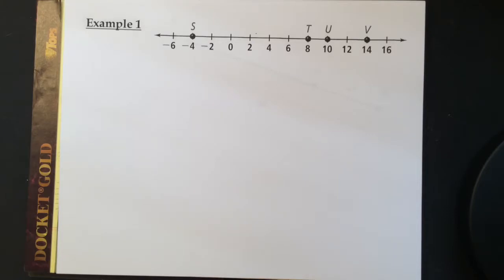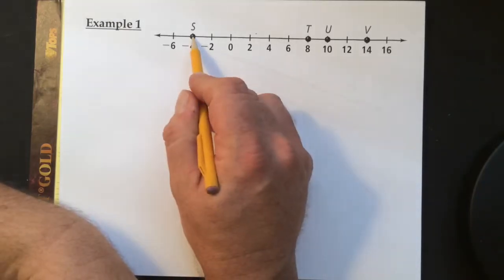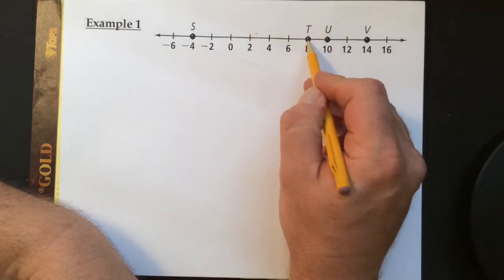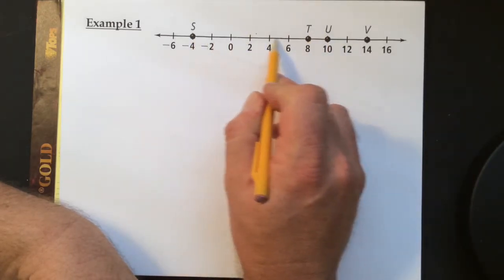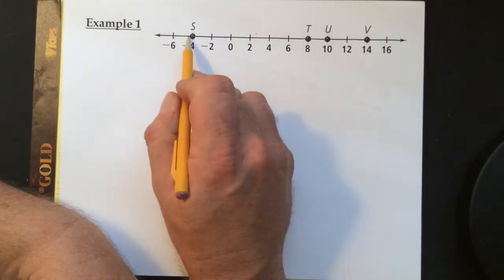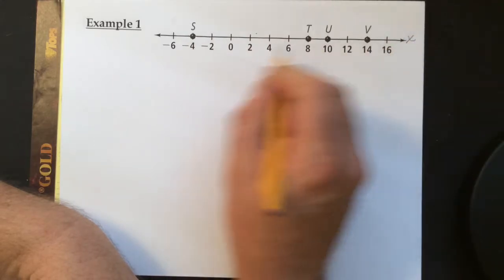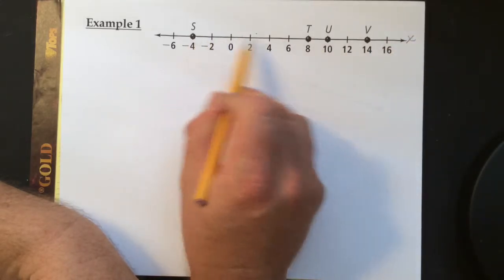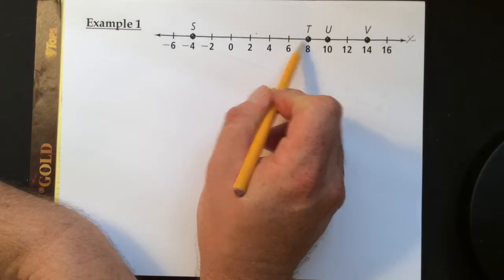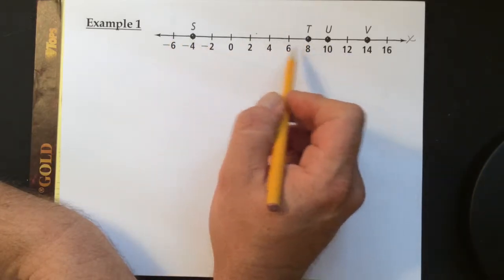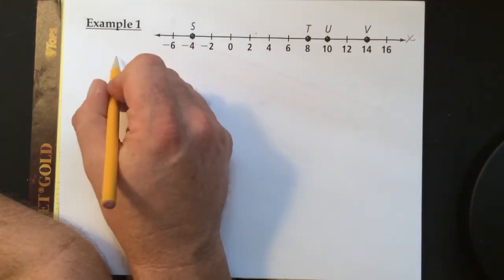Example 1. In this example, you will use the Ruler Postulate. Study the diagram of the number line below. What is the length of ST? We have point S here, point T here. They create a line segment along the number line, and we want to know the distance between those 2 points. Well, to do this on any number line that has coordinates, we can use the Ruler Postulate.